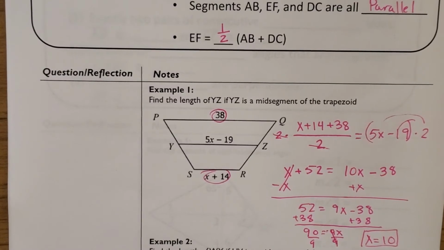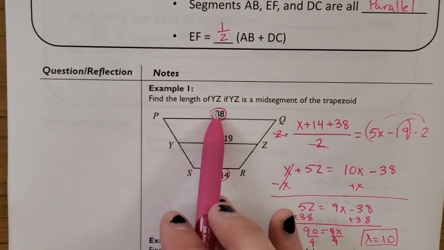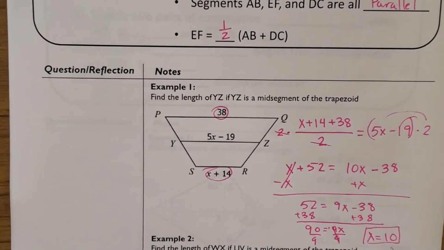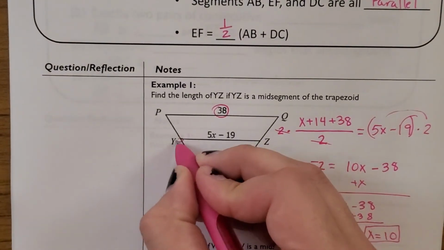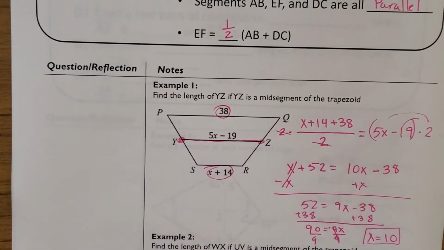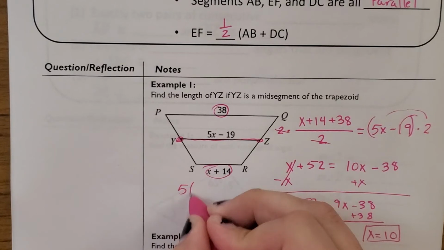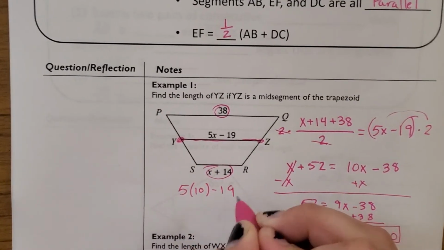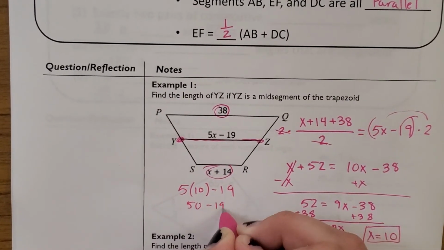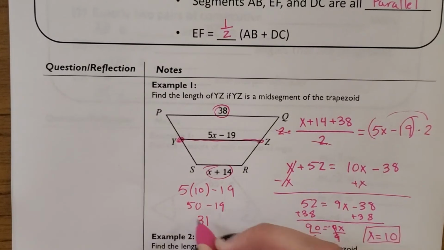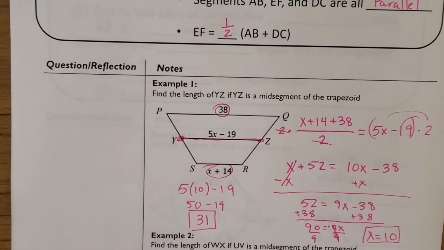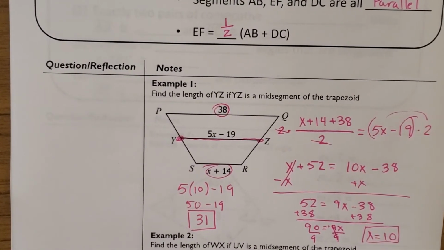Again, let's make sure that we're doing this right. It says find the length of YZ if YZ is the mid-segment. So I need to take this and plug it into the length of YZ. So 10 times 5 minus 19, so I get 50 minus 19, which gives me 31. So my final answer is that ZY, or YZ, is equal to 31.